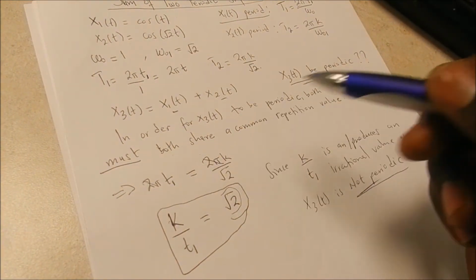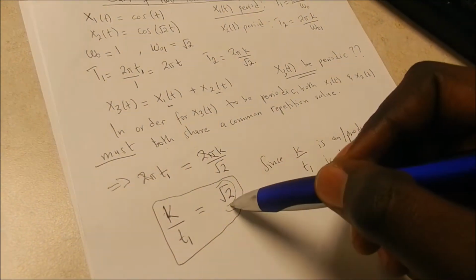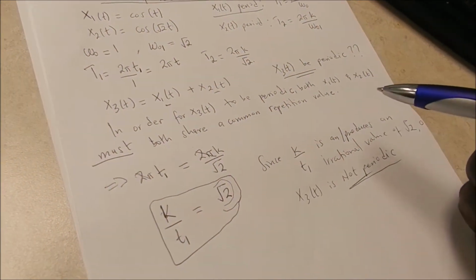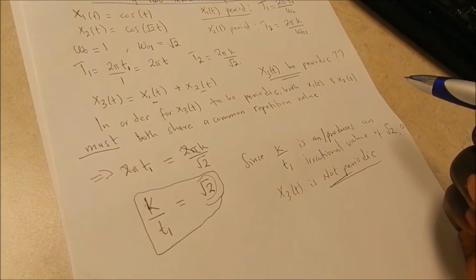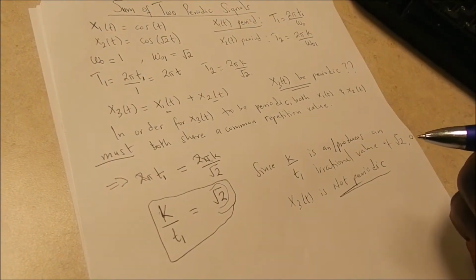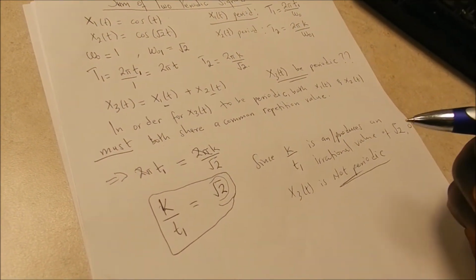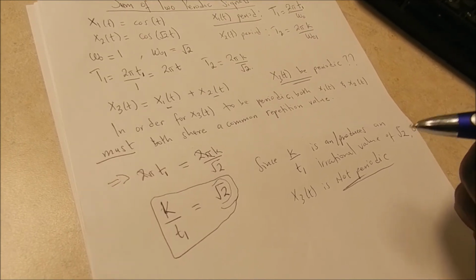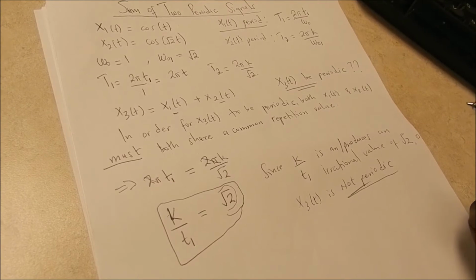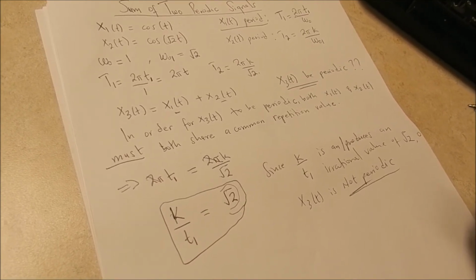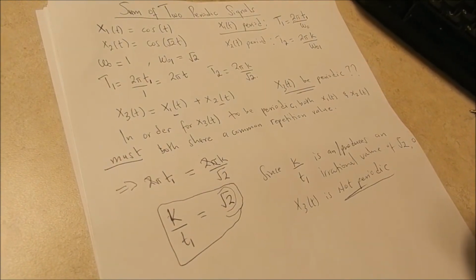In order to have a common value, the value that you should be getting is a whole number, not an irrational value. So in short, that means x3 of t is not periodic.